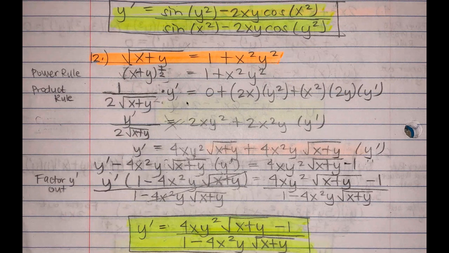You don't see a mistake? Right here. You just told me the derivative of x is 1, right? But where is the 1? Because I use the power rule.